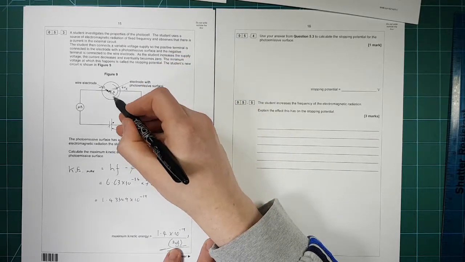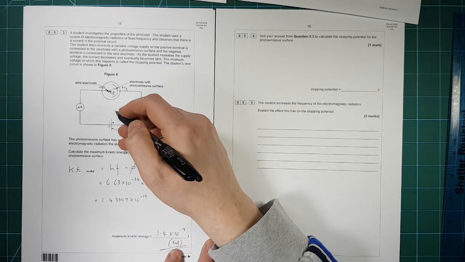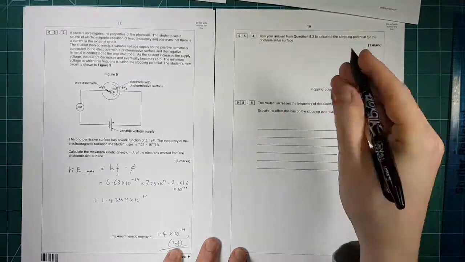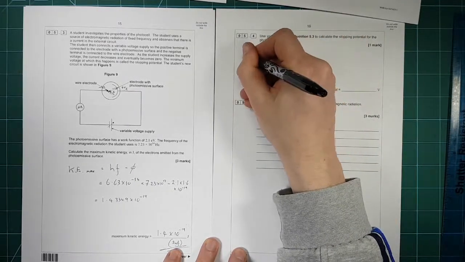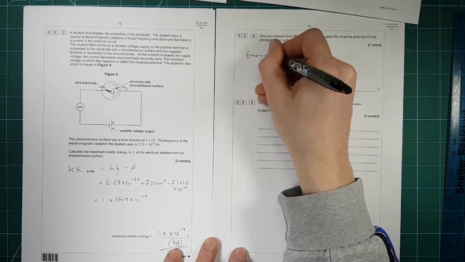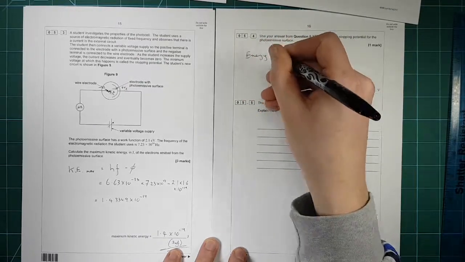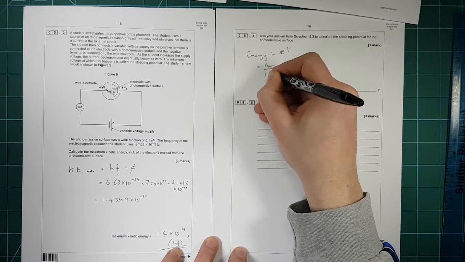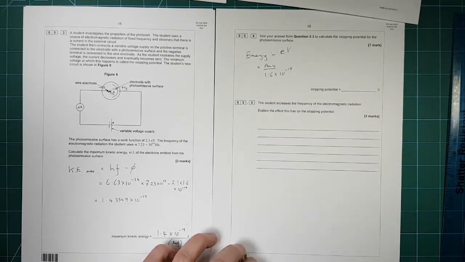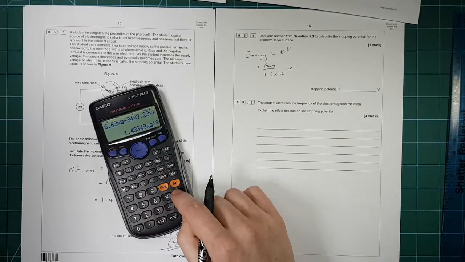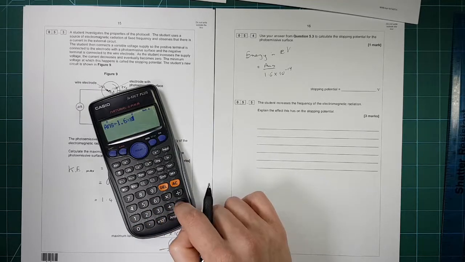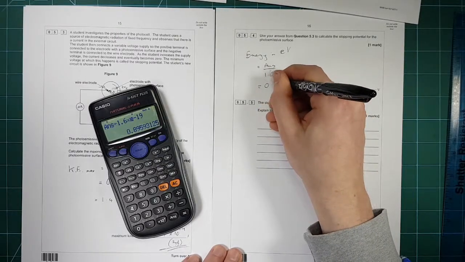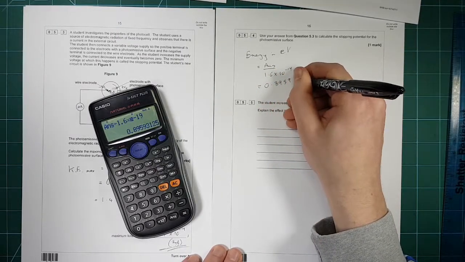And it's just the energy of the photon in electron volts. So all we need to do is convert this into electron volts, and then that will tell us how many volts it is. So the energy in eV is our answer divided by 1.6 times 10 to the minus 19. So hopefully that's still on our calculator, yes. Divided by 1.6 times 10 to the minus 19 gives us 0.8959 eV.